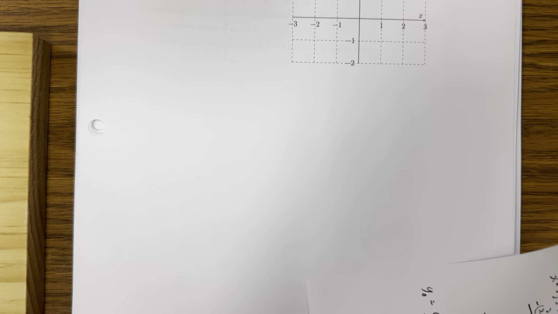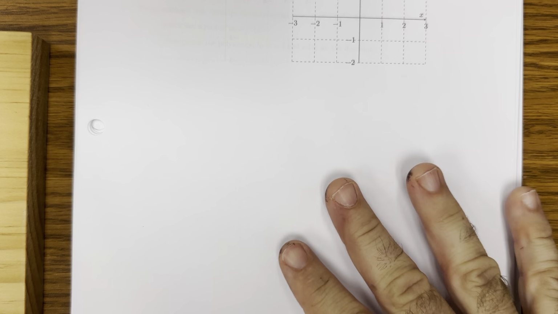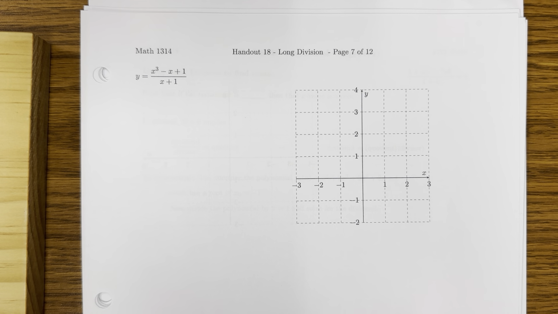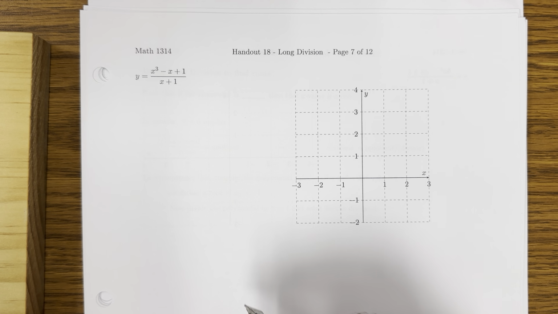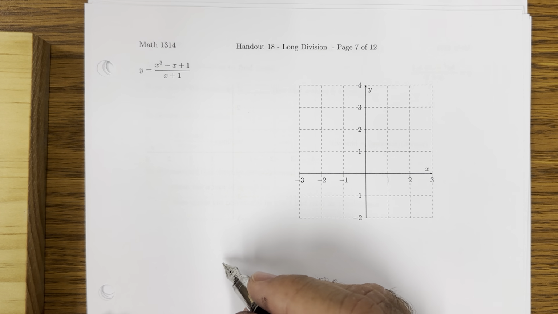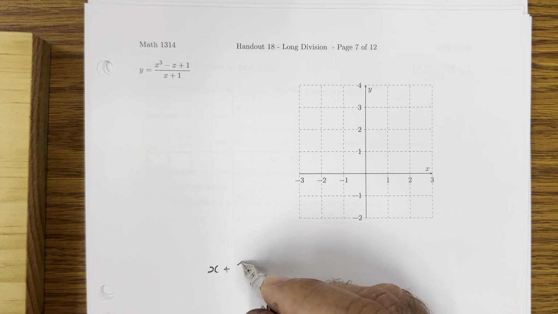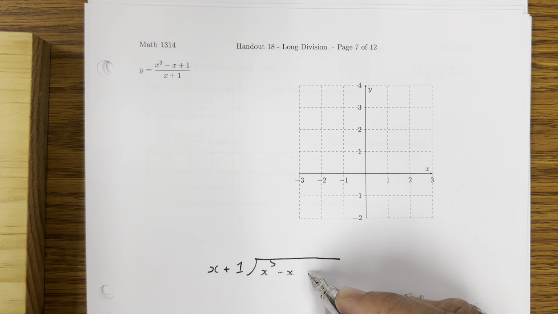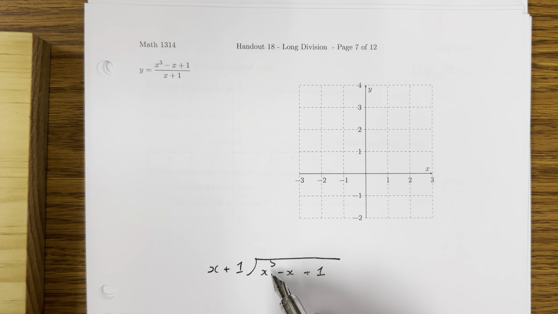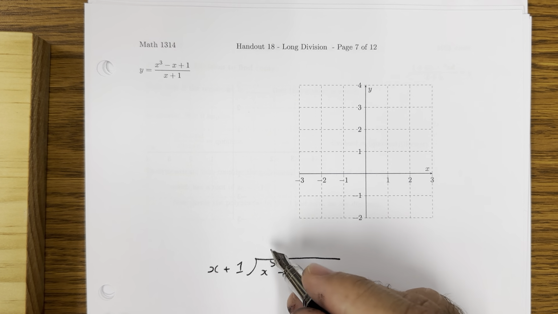So moving forward. Do a little long division here. We got x cubed minus x plus 1, so this goes into there.